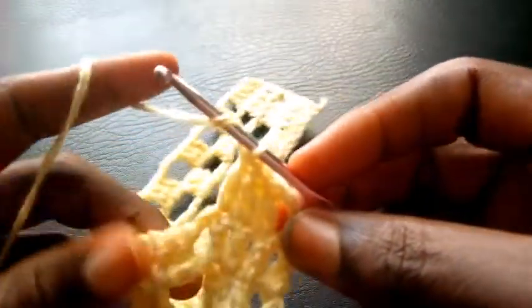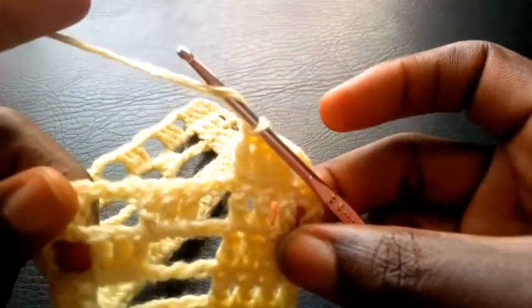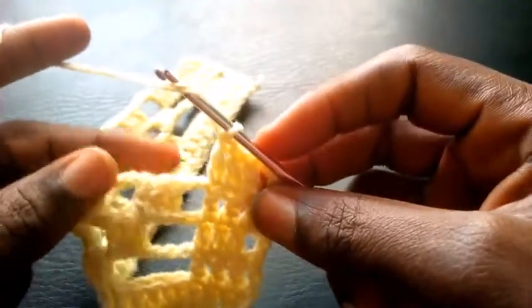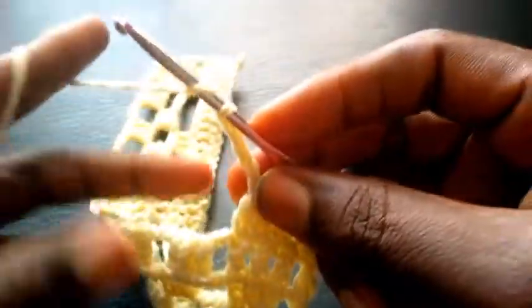So right now I'm going to chain 4, 1, 2, 3, 4, yarn over, insert here, triple crochet.